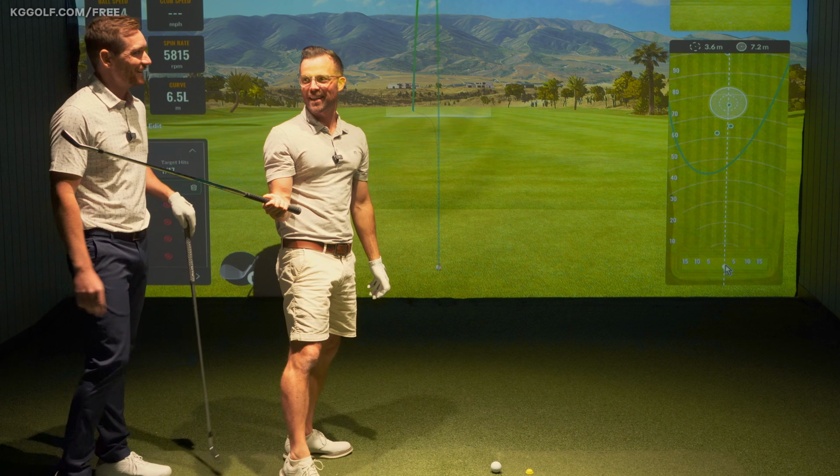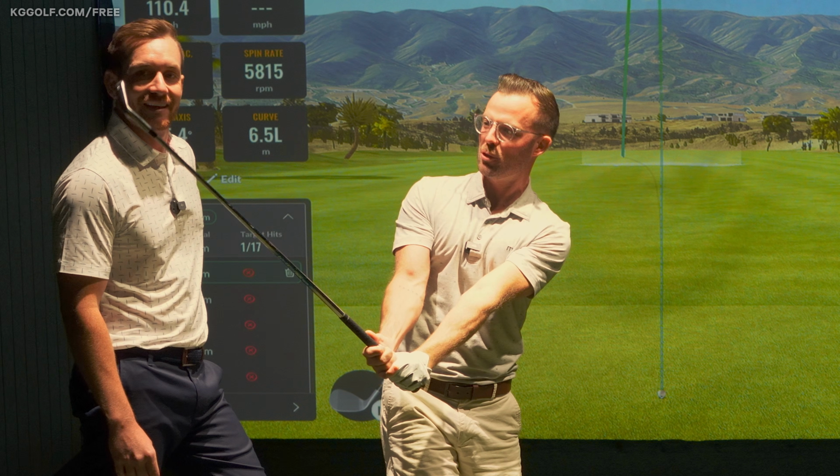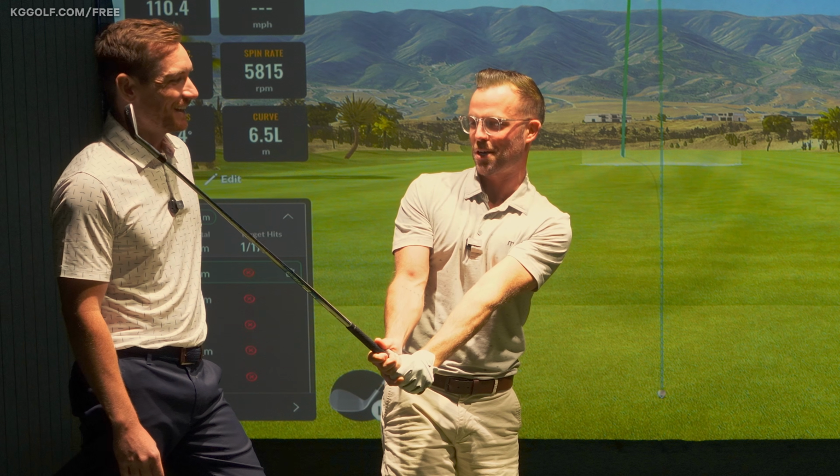Looks like a bunker shot. Yeah, I say to people all the time, you'll see at the top of the backswing their wrists look like you're hitting a bunker shot. No wonder your 8-iron goes like a pitching wedge, right?